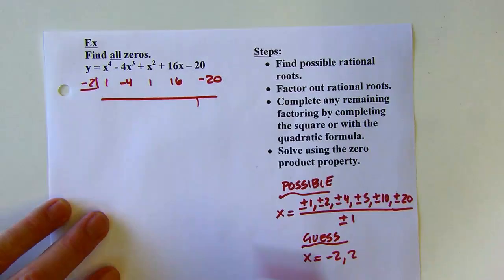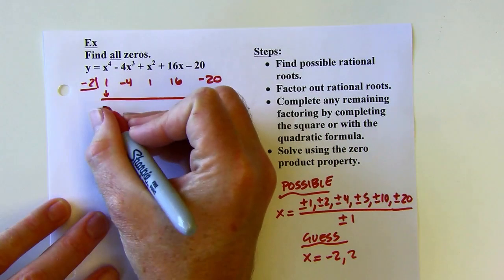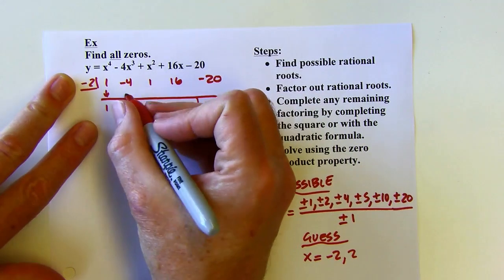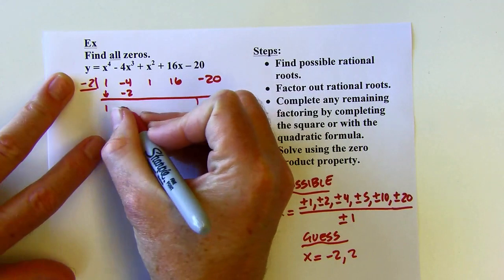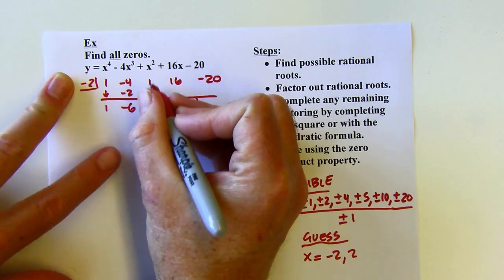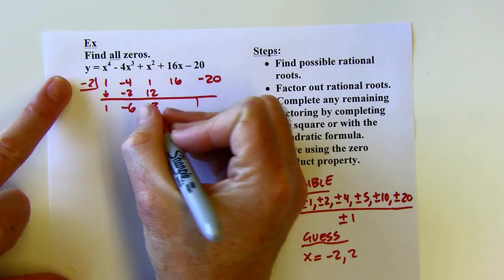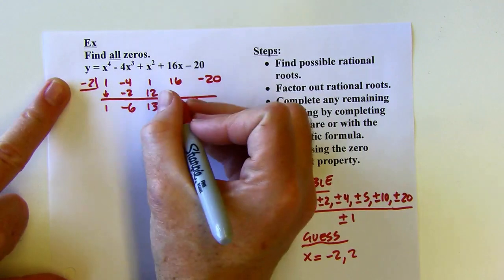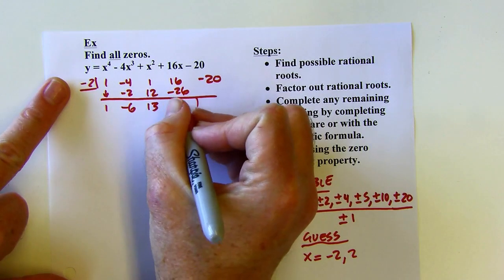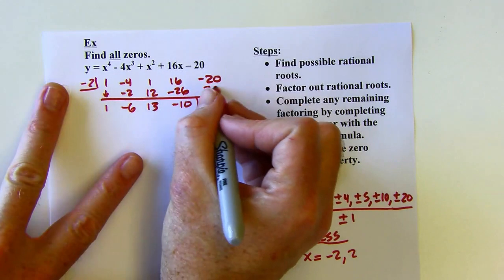I'll just move on to one of my other guesses, or I'll double check my work too. It's another option. Okay, so multiplying -2 times 1, adding this, multiplying -2 times -6 is 12. 1 plus 12 is 13. Multiplying -2 times 13 is -26. Adding that together, multiplying one more time, and hey, look at that.